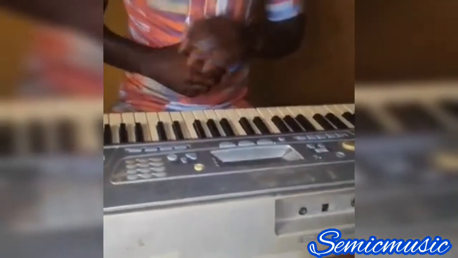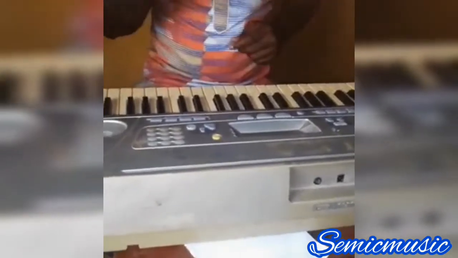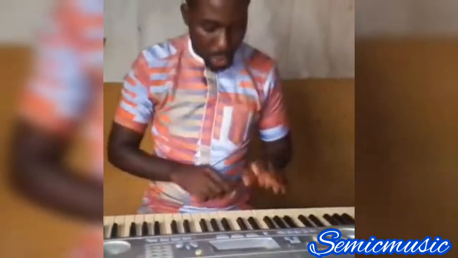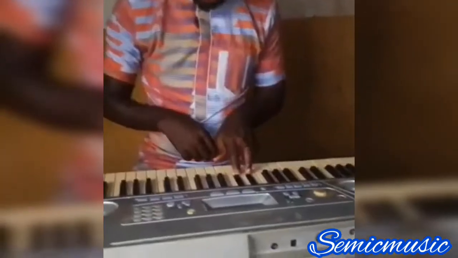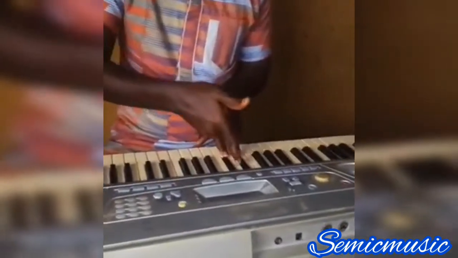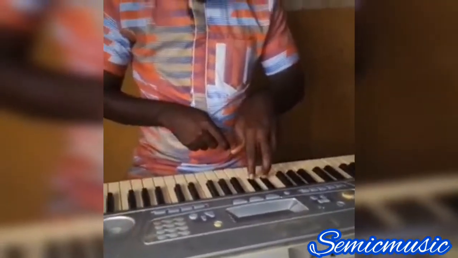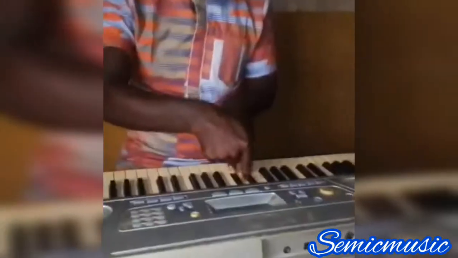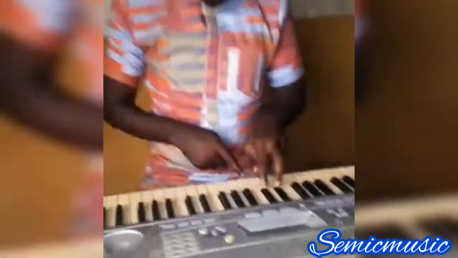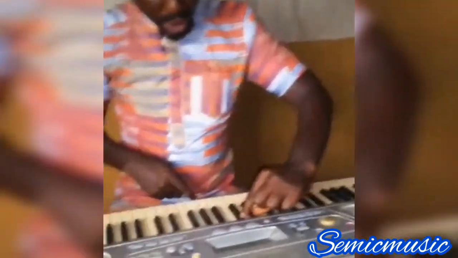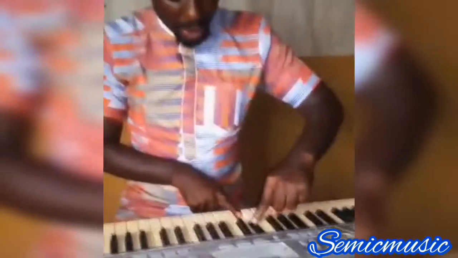Another place where we can find a tone is when we have two black keys and the white key is in between them. You can see these two white keys. The white key that is in between them, this is a tone. From here to this place is a semitone.